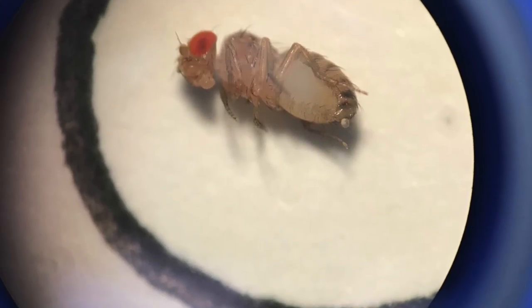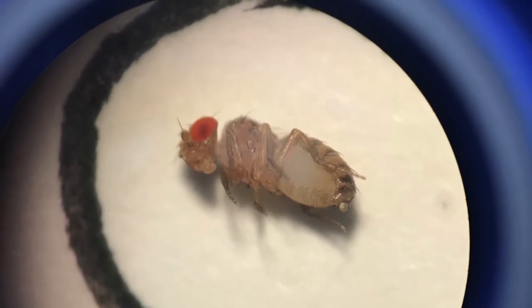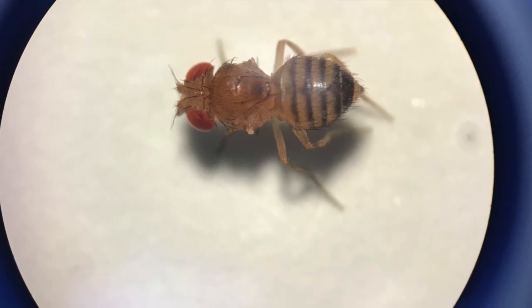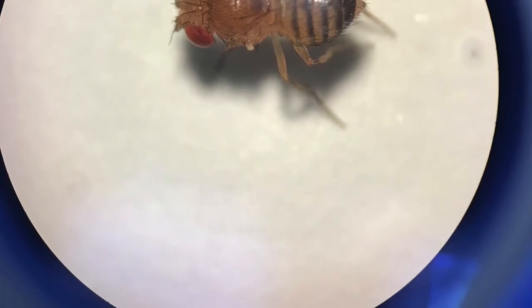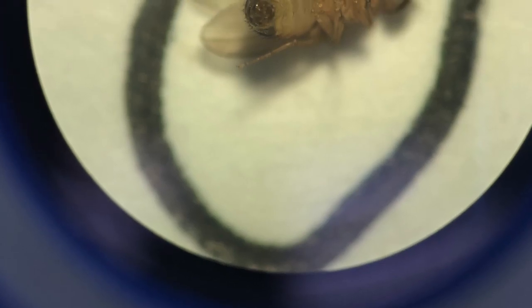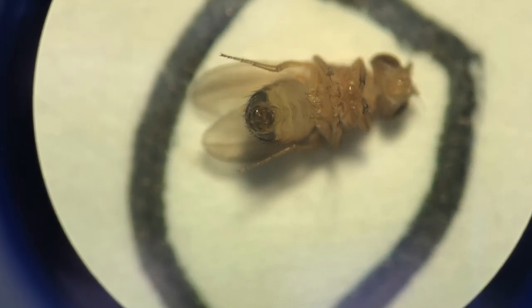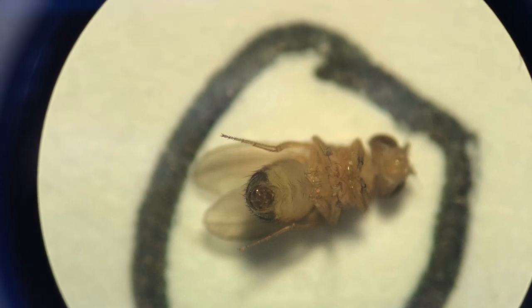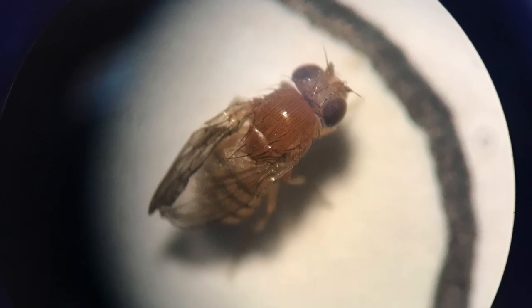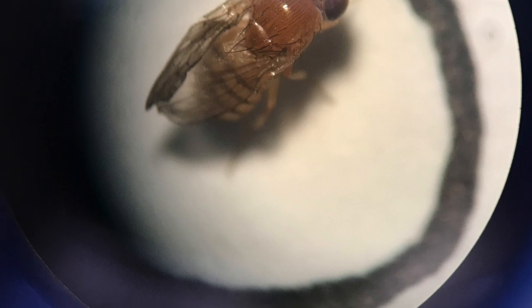Secondly, the red-eye and apterous, or no wings. 3 males and 8 females were counted. And thirdly, the sepia with wings. 20 were male and 22 were female. There could have been a 4th type, sepia apterous, but none were seen.